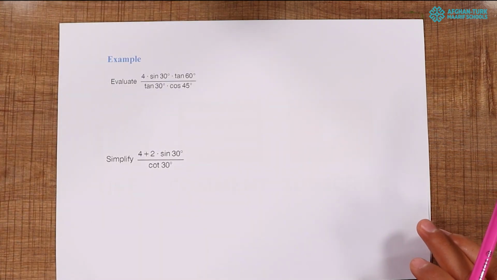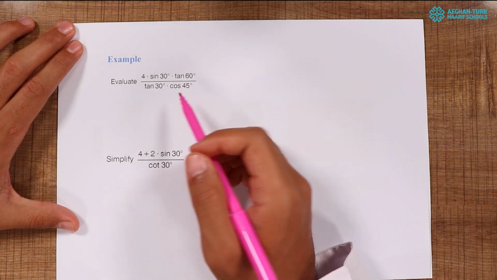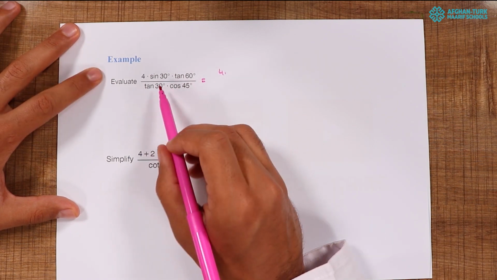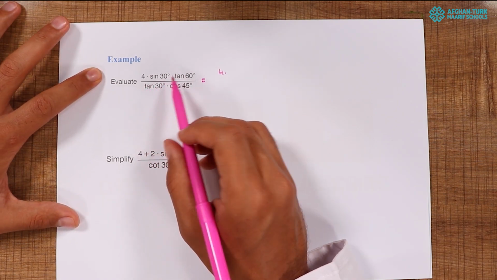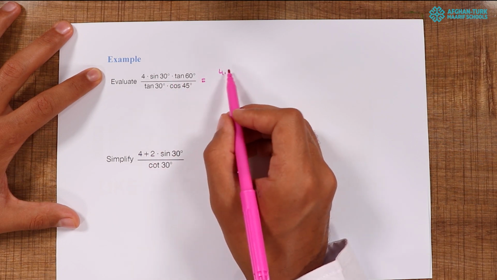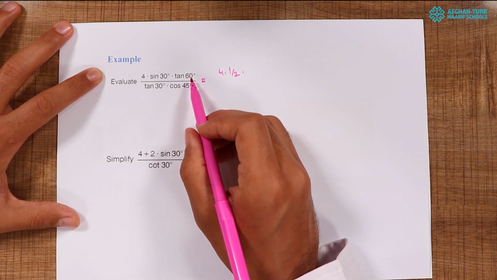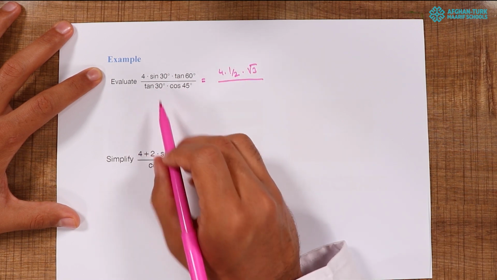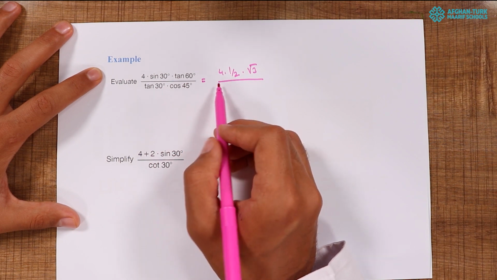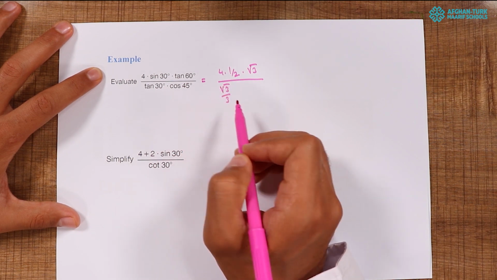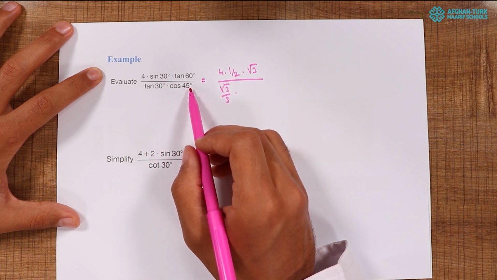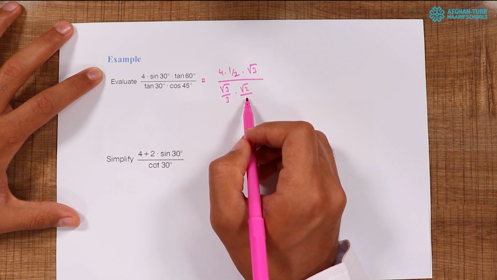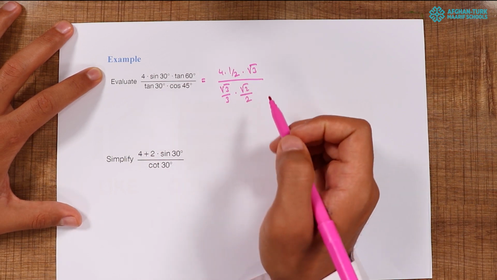Okay, let me find these expressions, okay? How can you find the expressions? Look, 4 times sine of 30. At the previous page, I have taught you sine of 30 is 1 over 2, times tangent of 60. I have taught you the square root of 3, over tangent of 30. What was tangent of 30? A square root of 3 over 3, times cosine of 45. What was cosine of 45? A square root of 2 over what? 2. Then you easily can simplify them, okay?